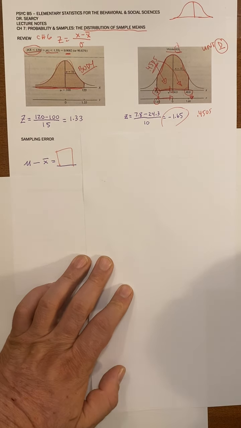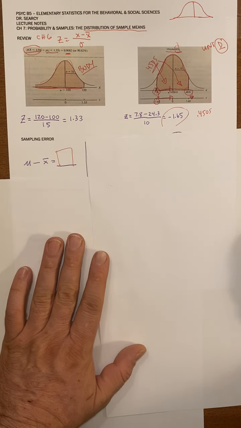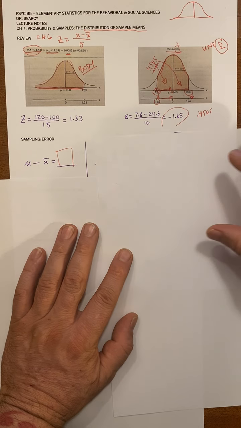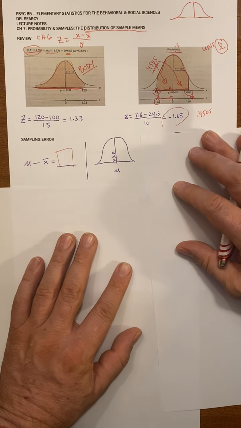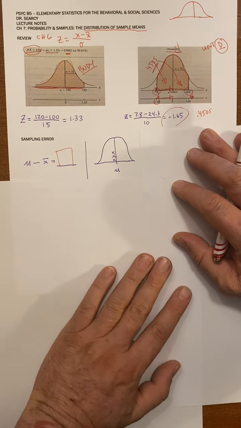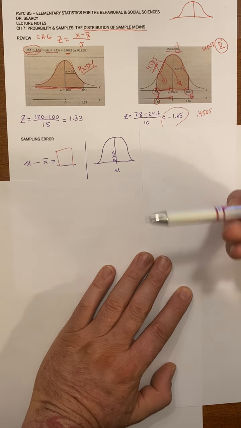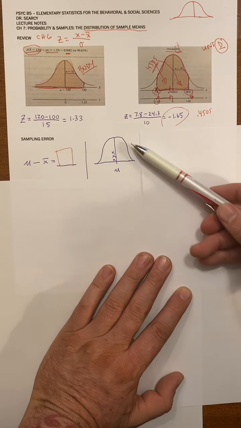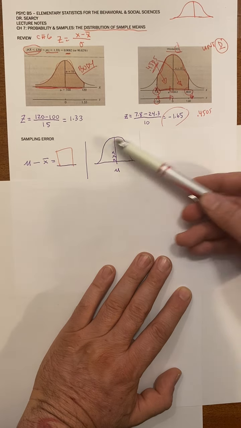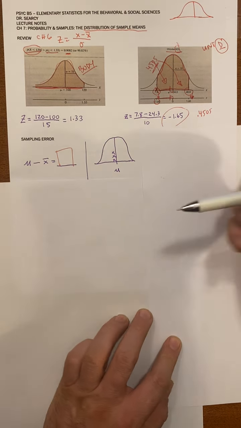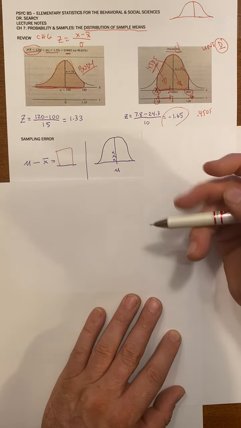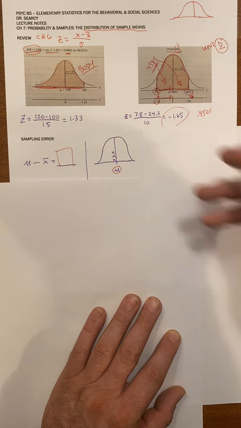Just to make sure you understand what we're talking about with this, let's go back to the idea of talking about it in terms of distributions, right? So at the beginning of the semester, we said that a researcher is interested in making a statement about a group such as this, right? Some population. How do I know this is a population? Because under the curve, we've got our mu.